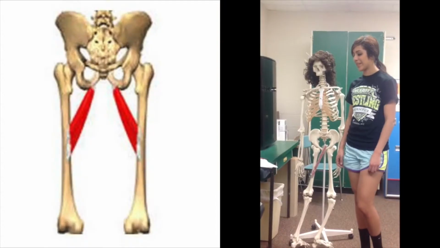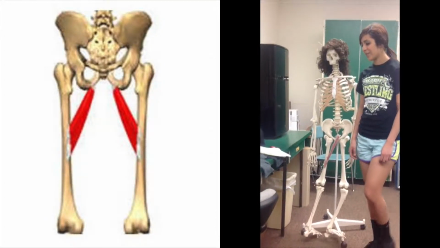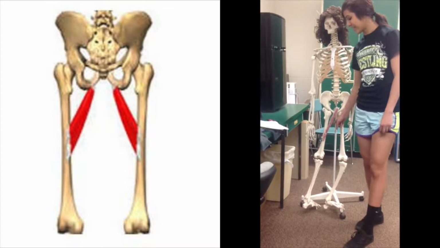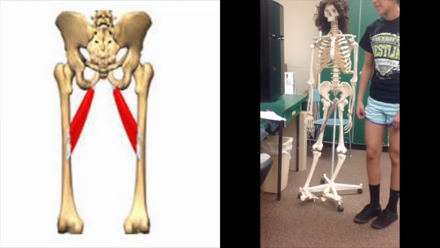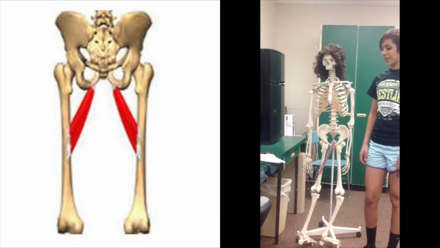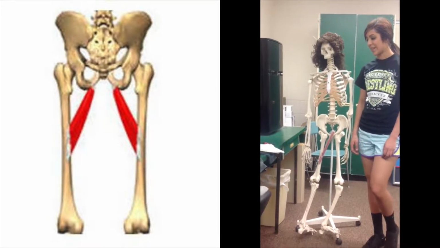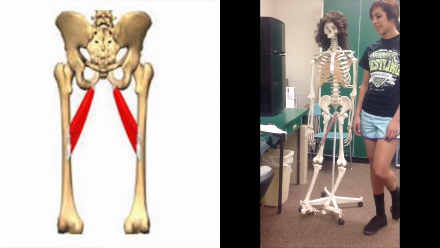What I'm going to talk about is the adductor longus. Its origin is the pubic bone near the symphysis pubis, which is right there. Its insertion is the posterior surface of the femur, and its action is to adduct, flex, and rotate the thigh laterally. Its antagonist is the gluteus minimus.